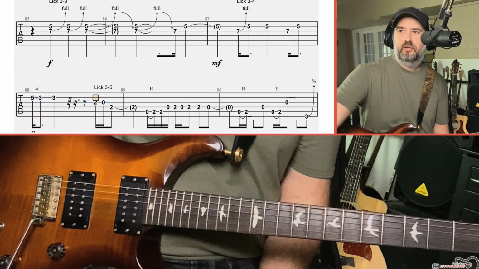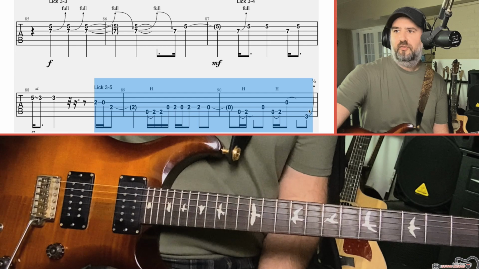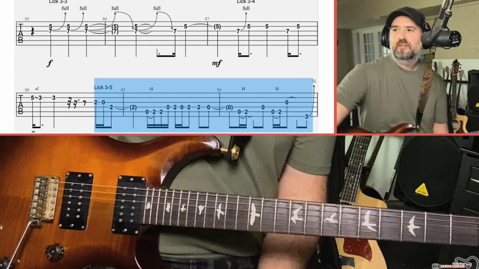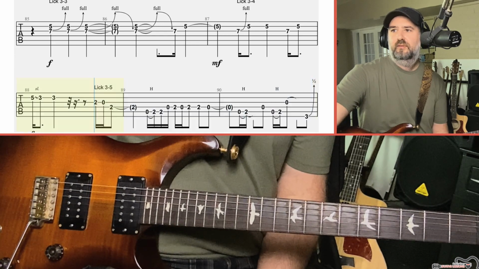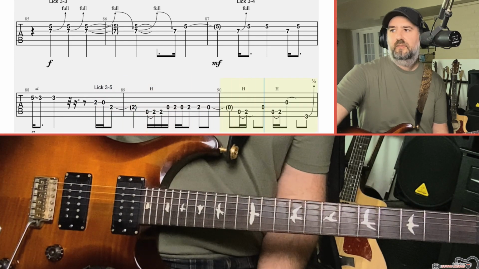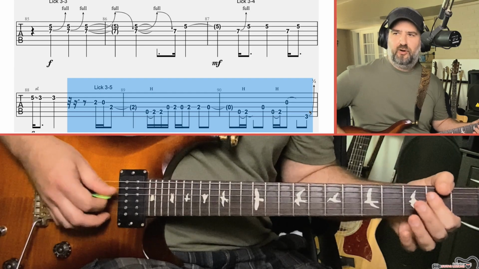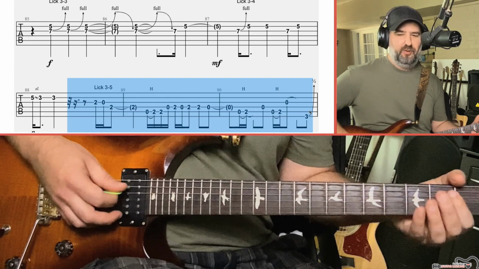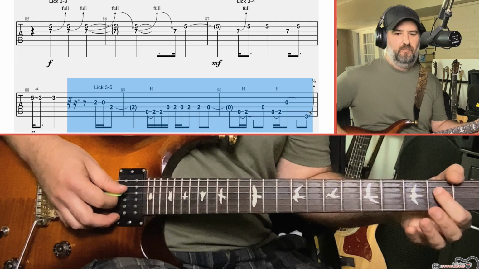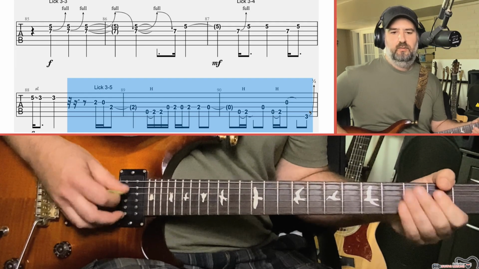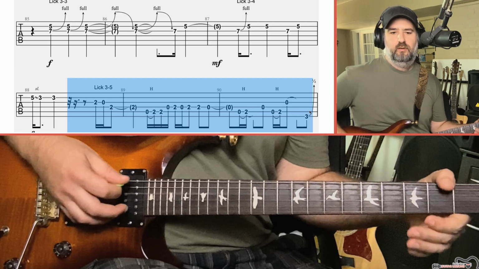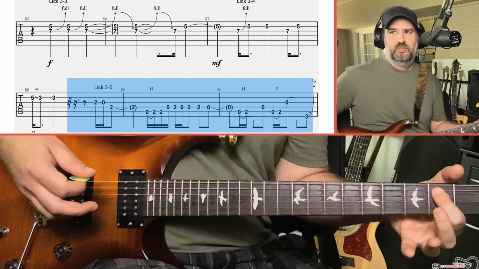And this is gonna be the last lick that I'm gonna do because the song is gonna start to fade out. Sounds like this. That last one, I'm having a hard time getting it all the way right, but you're just messing around with E minor pentatonic here. Something along those lines.